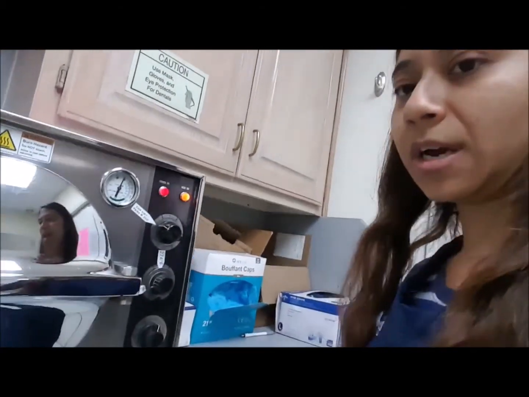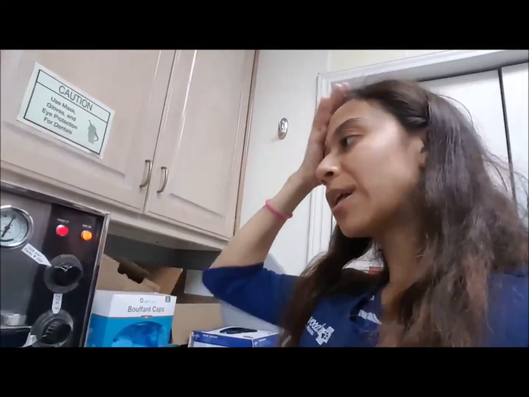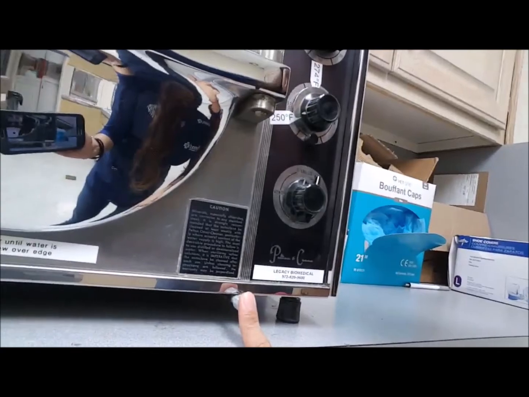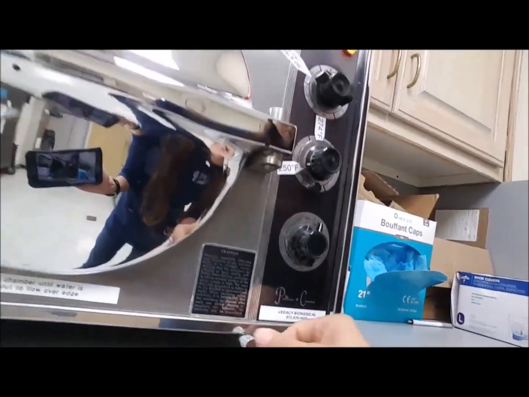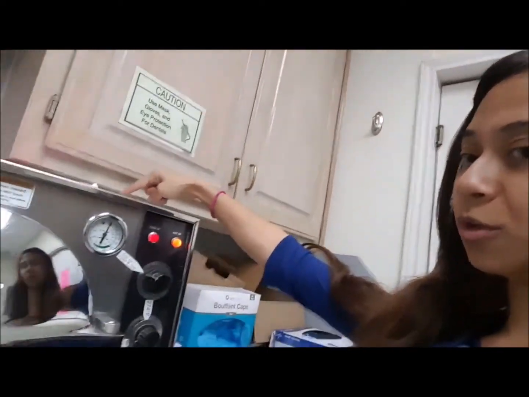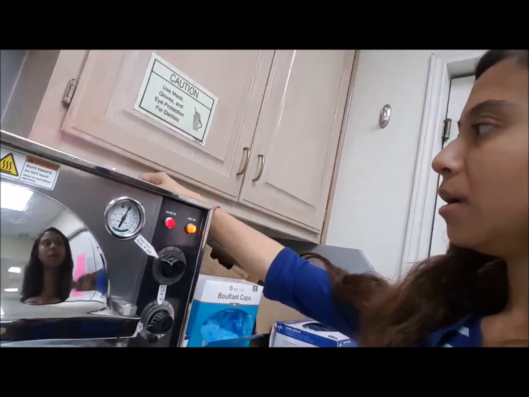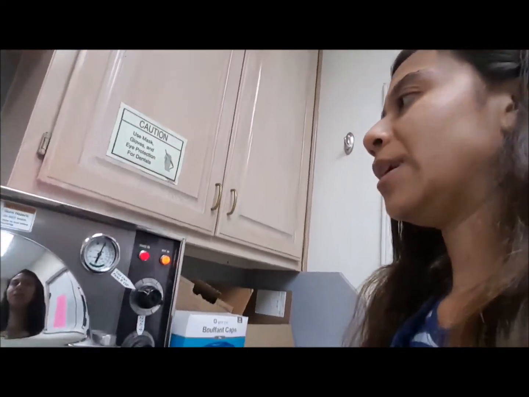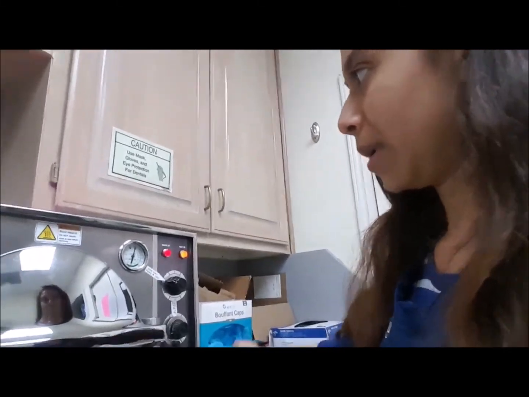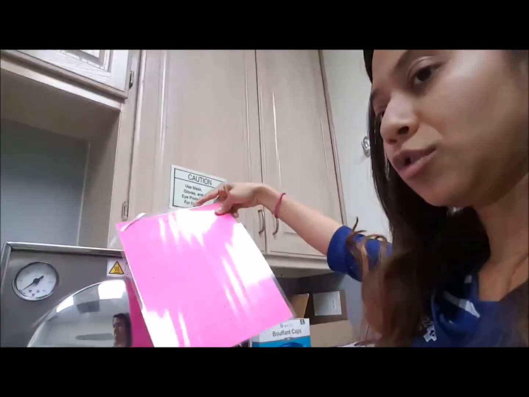Now it's important to take care of this autoclave, to drain it every week. So we have a compartment here that we would open, and then we would drain the water out, and then refill it with more sterilized water up here. And then we are required to clean it after every 25 cycles. And we have a little chart here to help us do that.